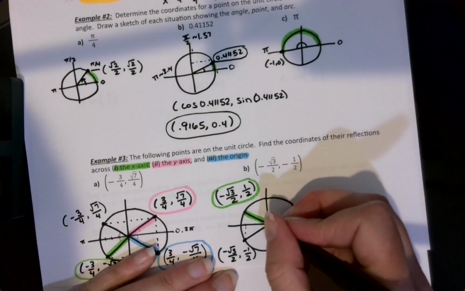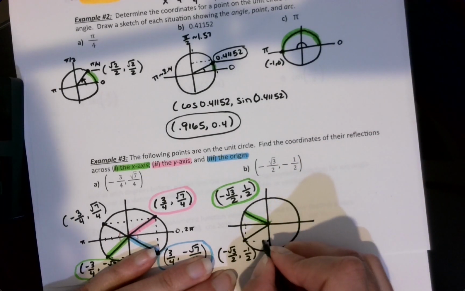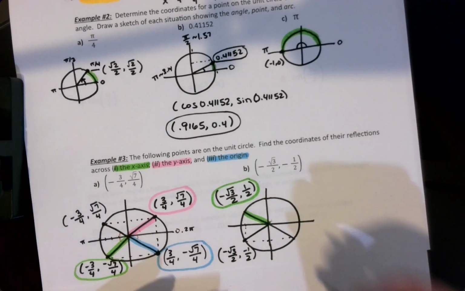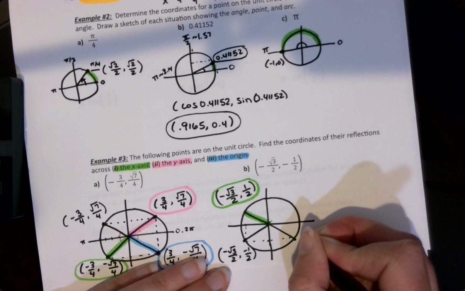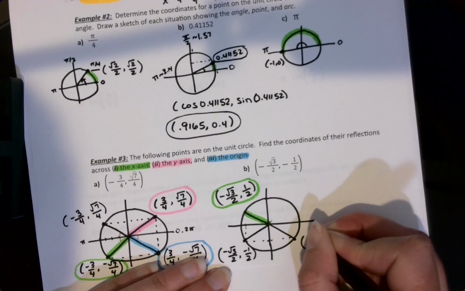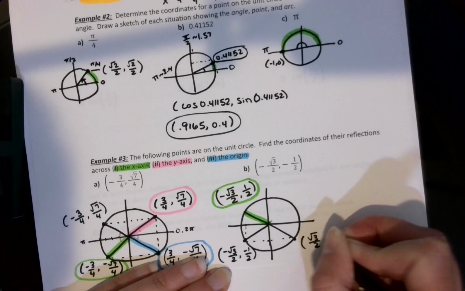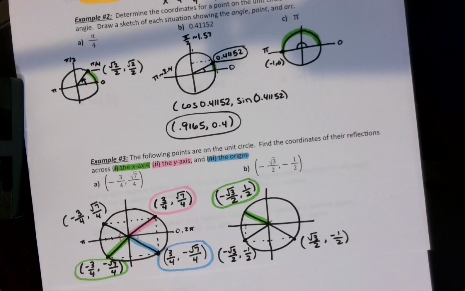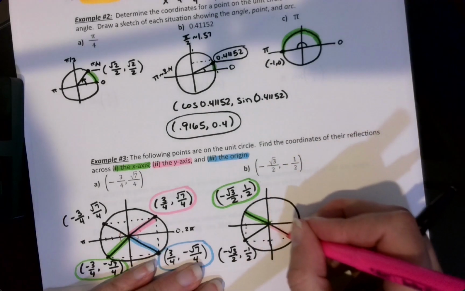The y-axis reflection is going to put us in quadrant 4 down here. And the x-coordinate is going to be positive square root of 3 over 2, but the y-coordinate is still negative 1/2. That's our point reflected across the y-axis.